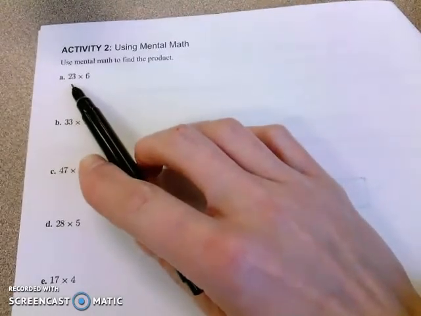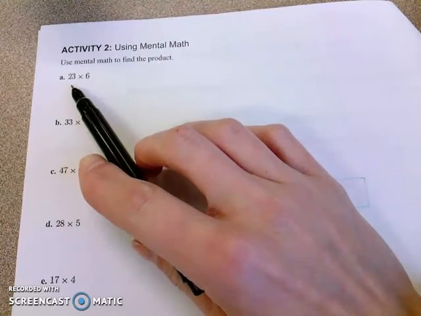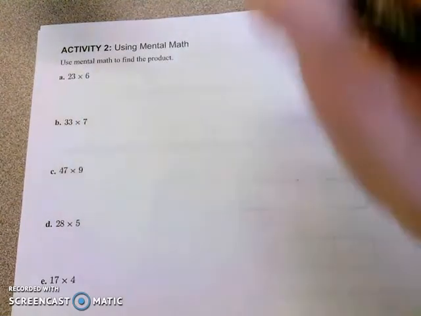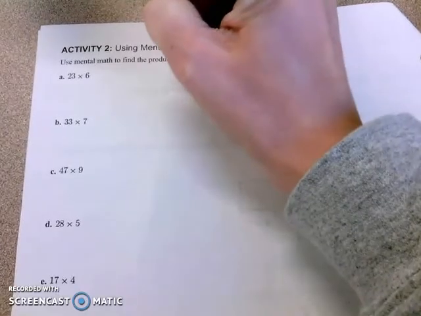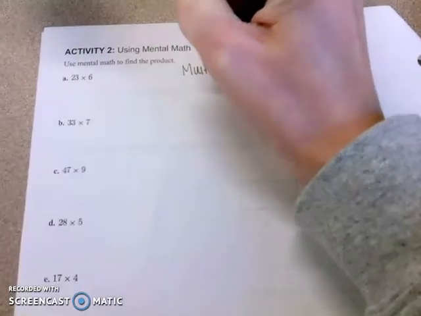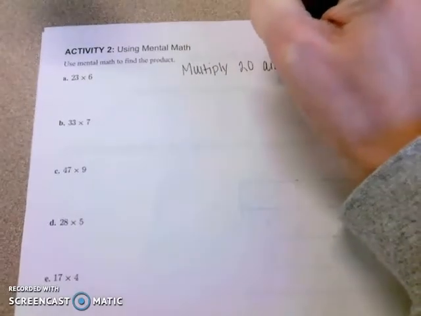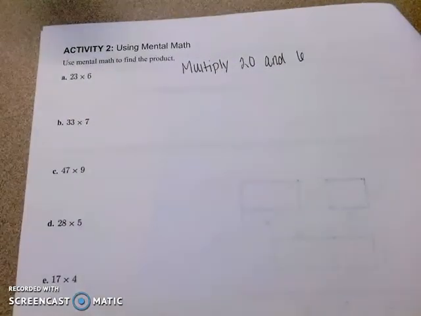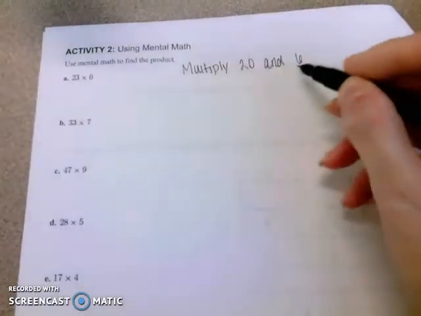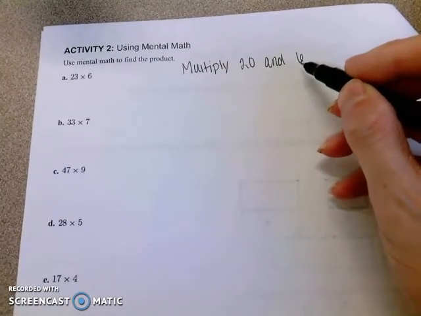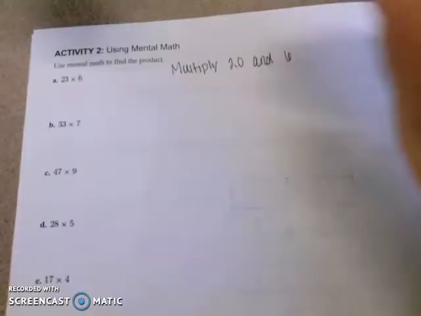as 20 and 3. So if I break up this 23 into 20 and 3, the first thing I'm going to do is multiply 20 and 6. Okay, that's going to give me 2 times 6, that's going to give me 12, and then I add my 0 to get 120.